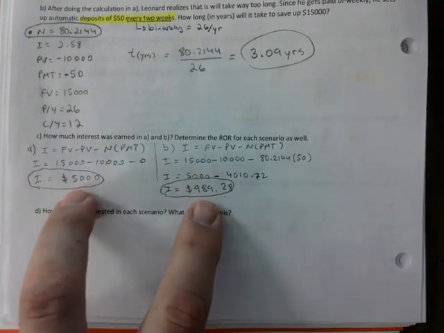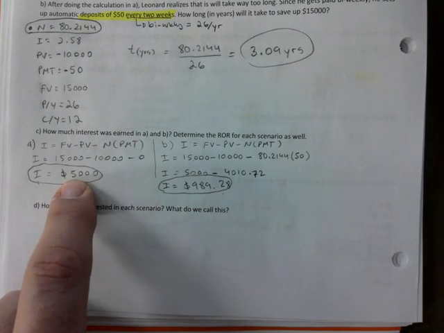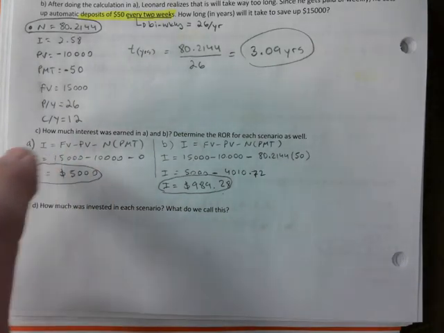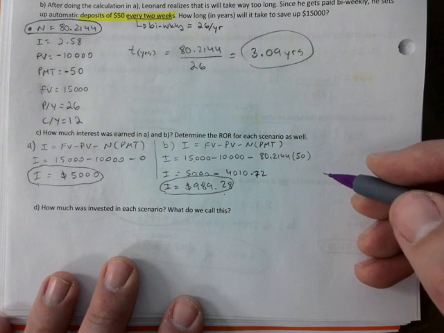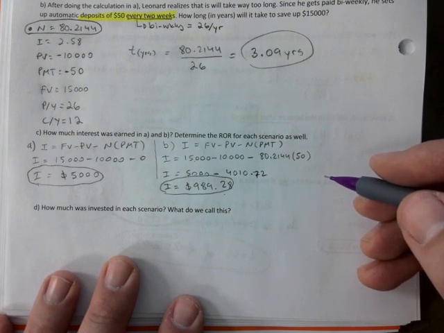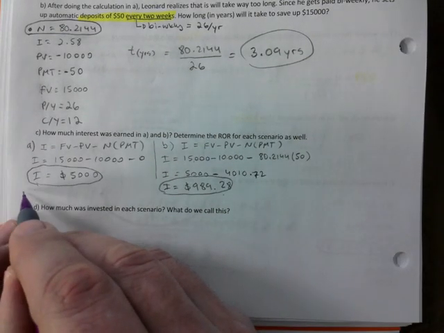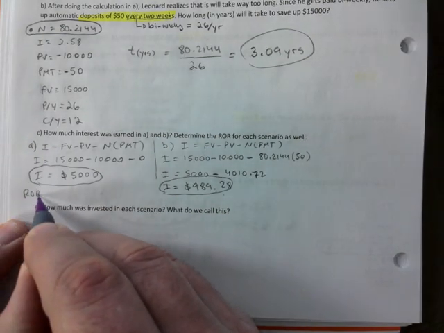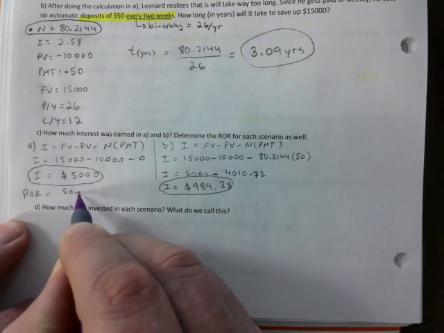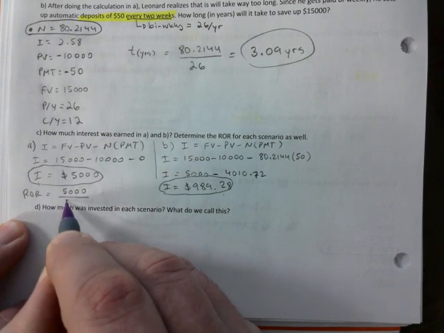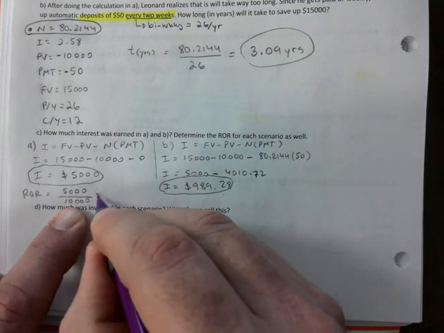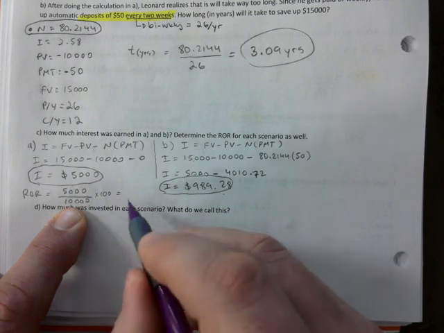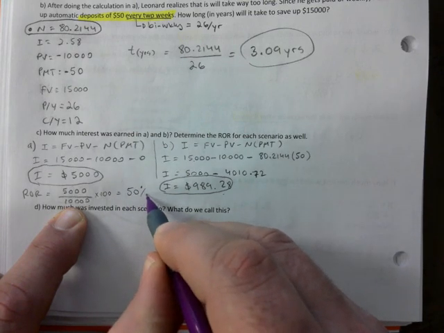So you can tell the vast difference, right? There's way more interest earned here, but it took us longer to get there, right? So we want the rate of return for both. How did I manage to do that? Oh well. So I'm going to go just under this. Rate of return is just the interest earned over what you started with, remember? The amount you put in times 100. And that actually turns out to be 50%.